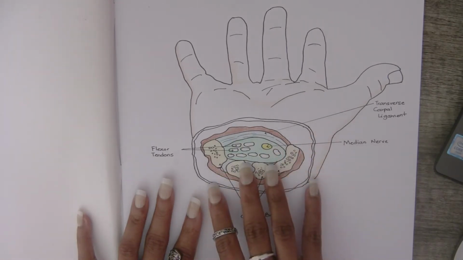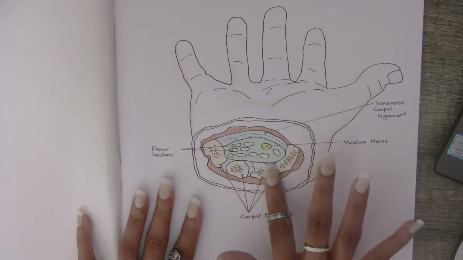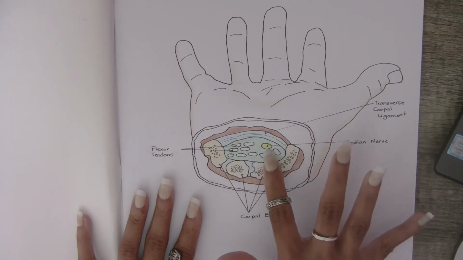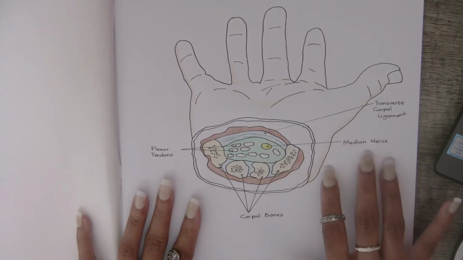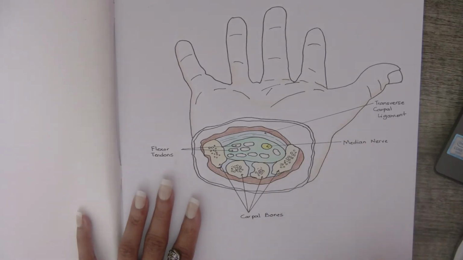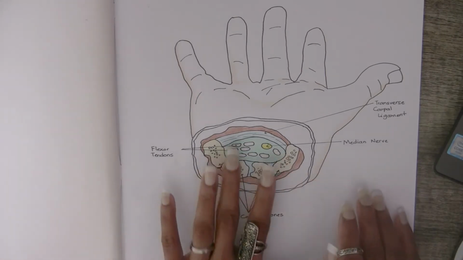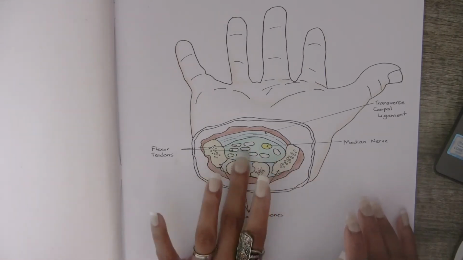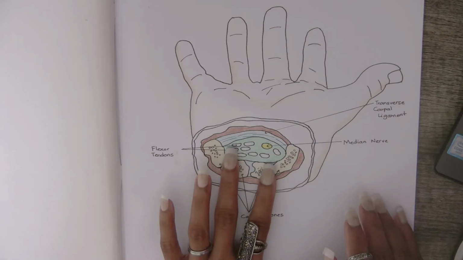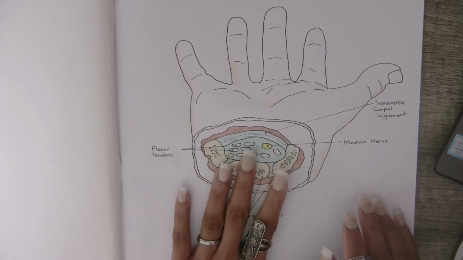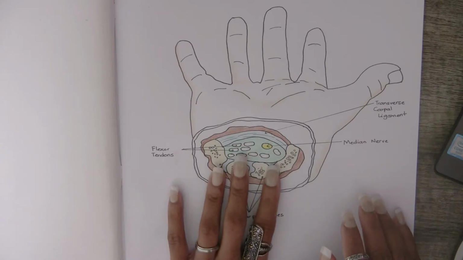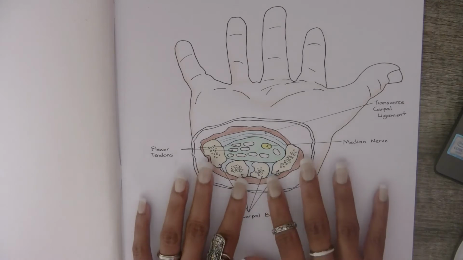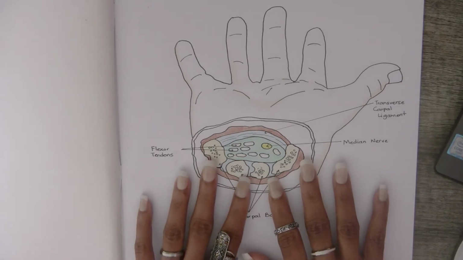Okay, so within the tunnel you would be able to find a nerve which is known as the median nerve. Alright, and you have your flexor tendons as well. Now these tendons are responsible for the flexion of your fingers and thumb. Alright? Now so far are we clear? Oh, that's good. That's good.